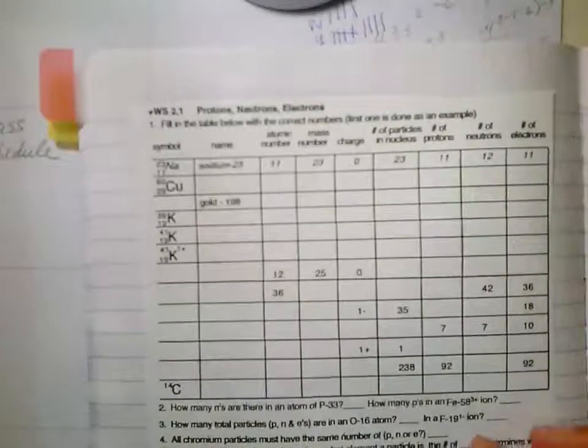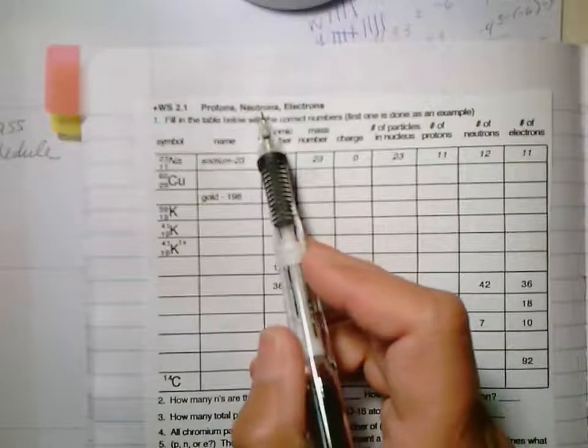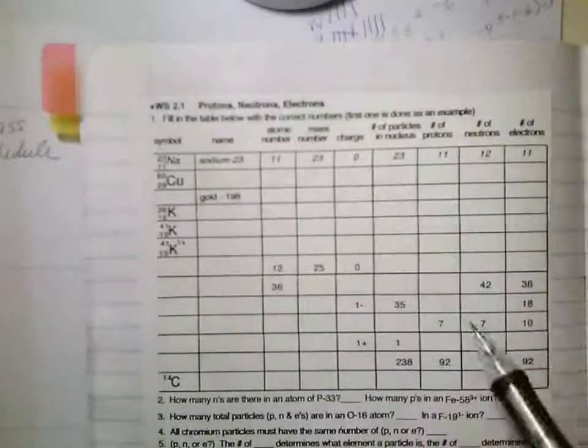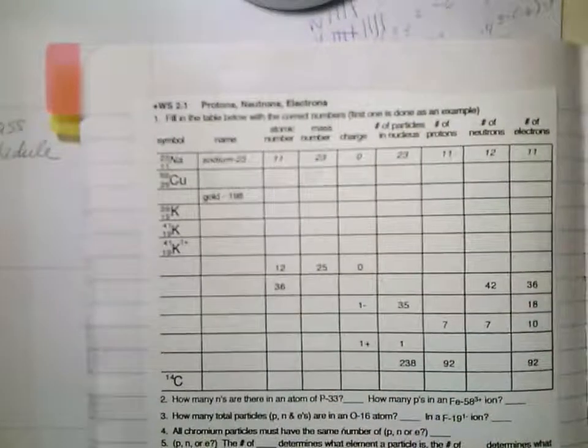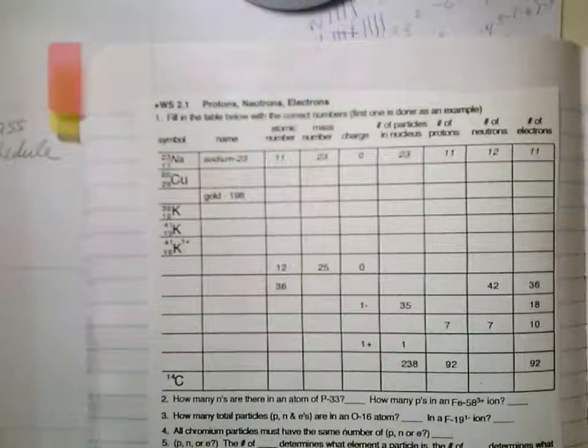Hi guys, so we're going to talk about worksheet 2.1, and this is all about the atom for this unit. We're talking about, in this one, the number of protons and neutrons in the nucleus and the number of electrons. And we have two types of notation, and then we have several numbers that you have to calculate for me. Most of this math is very simple. If you want to use a calculator, you can, but most of it you should be able to do in your head.